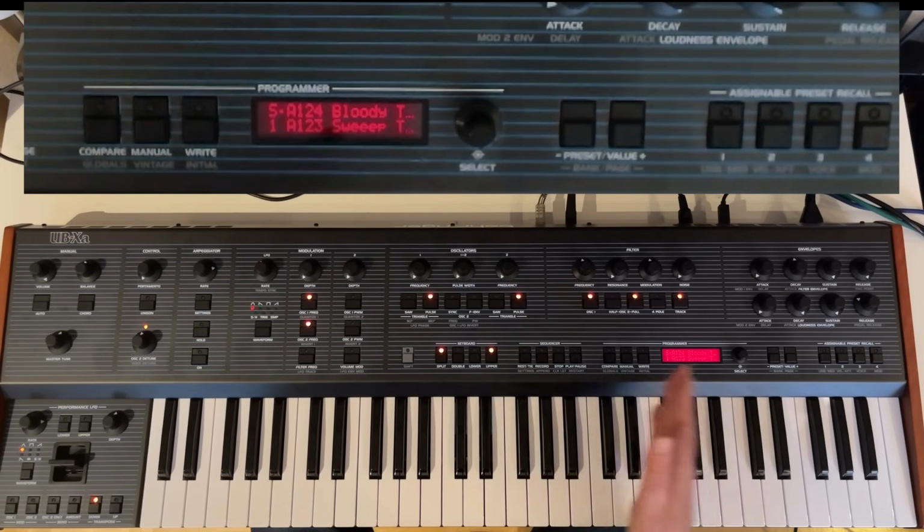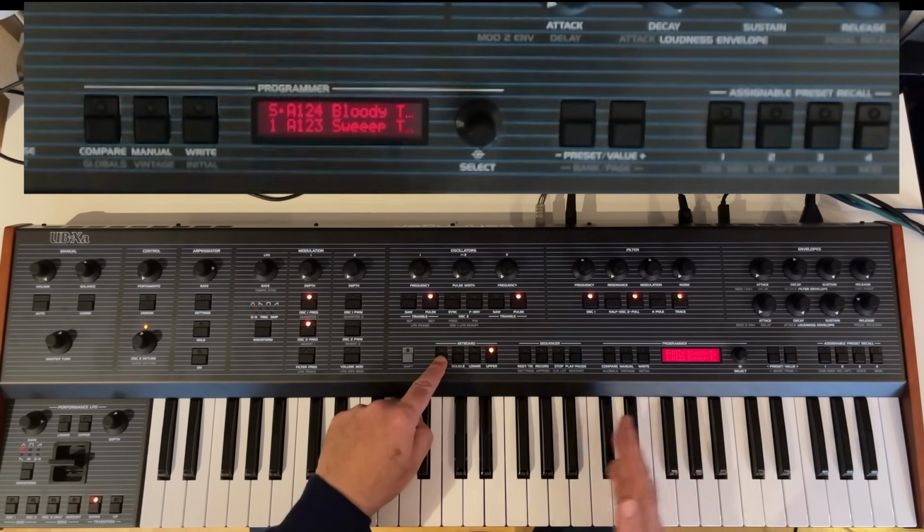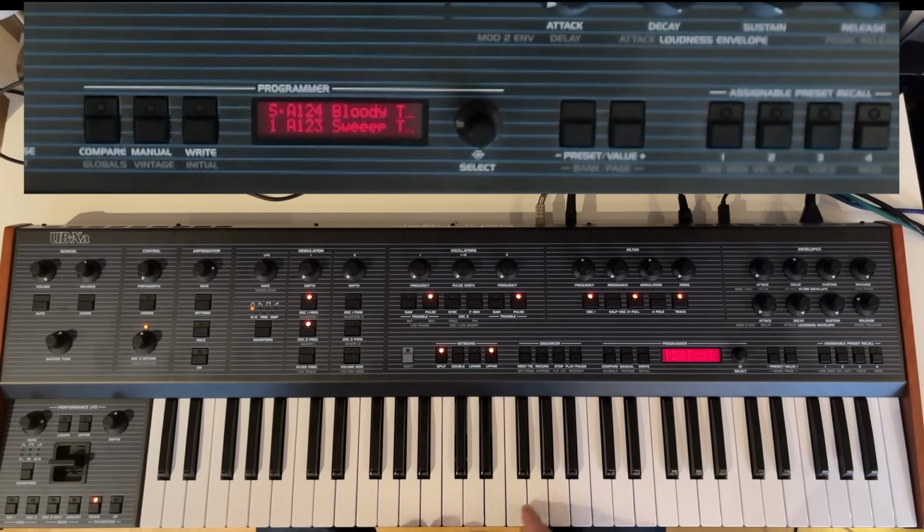Yeah, and if you want to move the split point, you just press split and play the key where you want to have it. Let's say you want this choir sound only for the higher octaves, then you press this key, and now the other sound will be here, and the choir will start here. Okay.